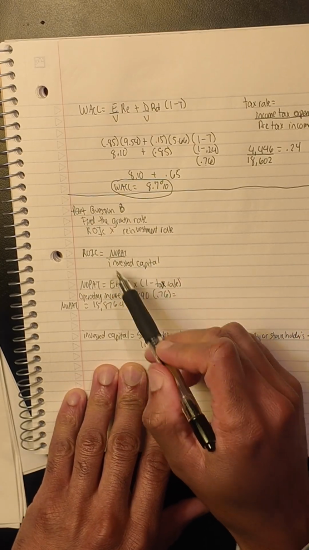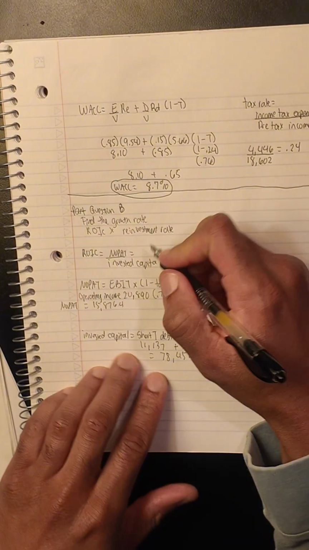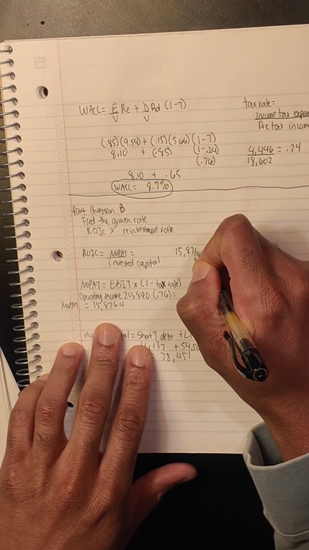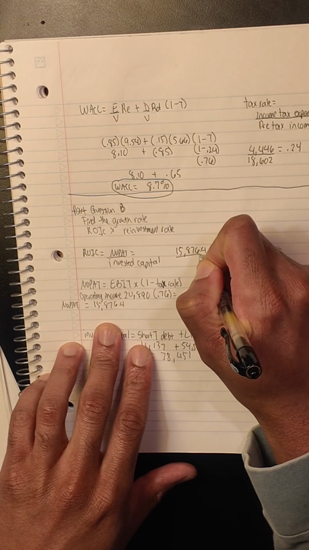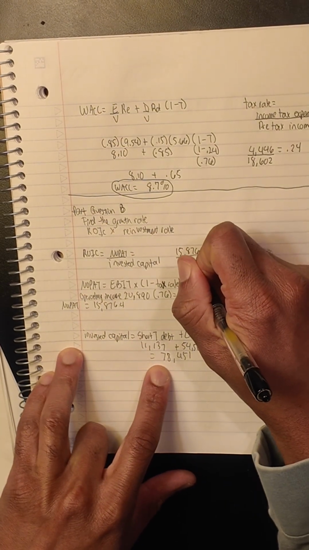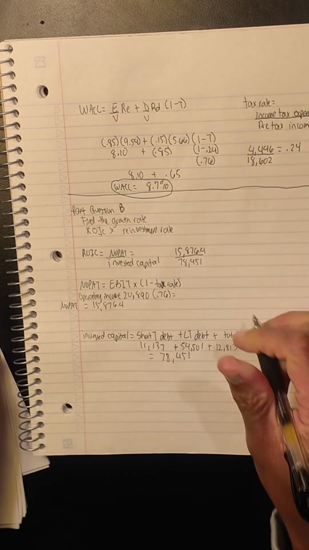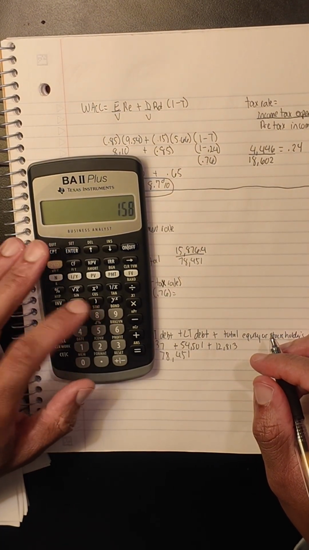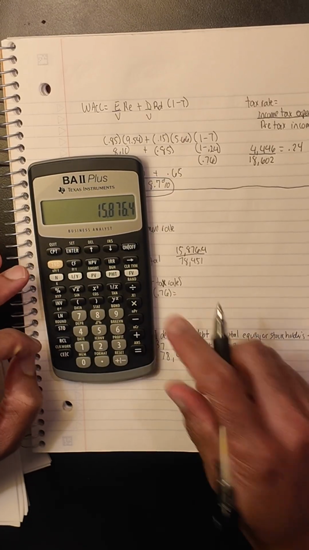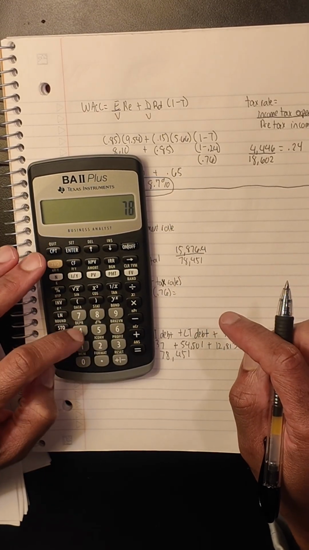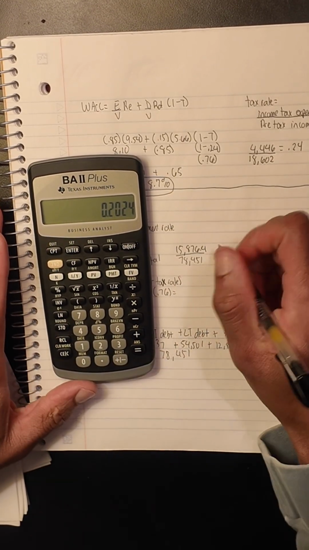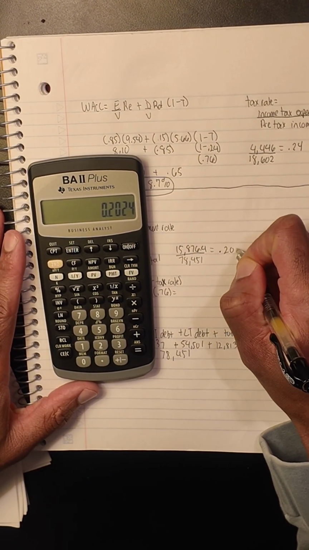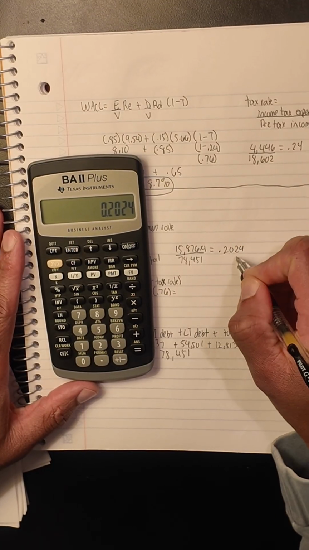Now all we have to do is plug it in. We said NOPAT was 15,876.4. Divide that by the 78,451. Let's do the math. 15,876.4 divided by 78,451, and we get 0.2204.